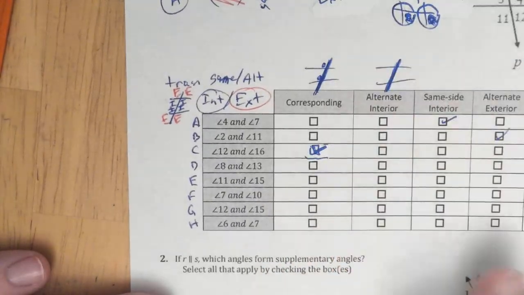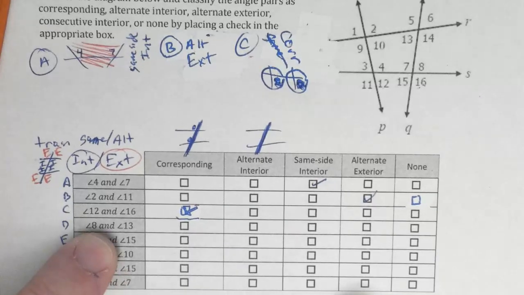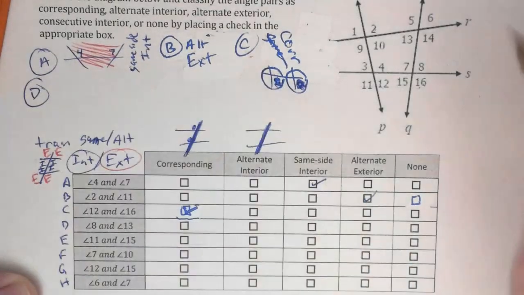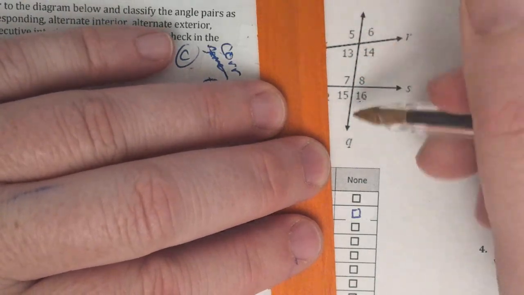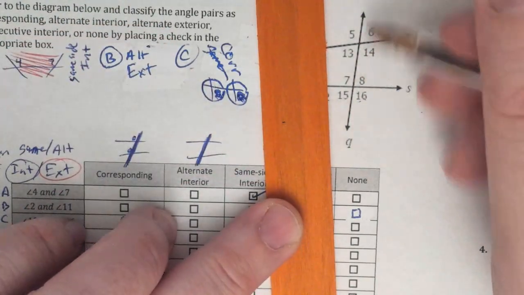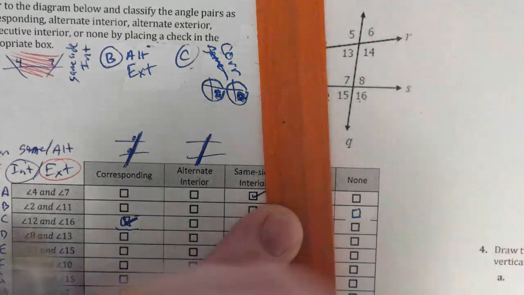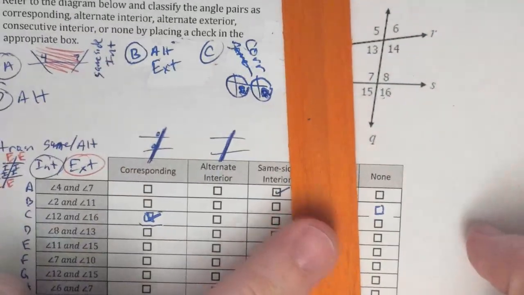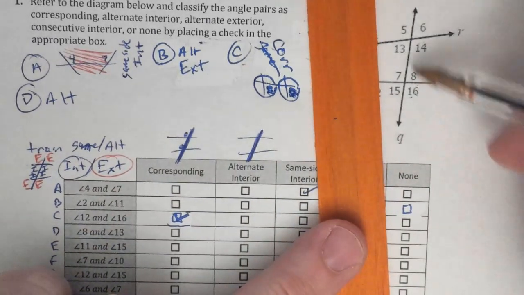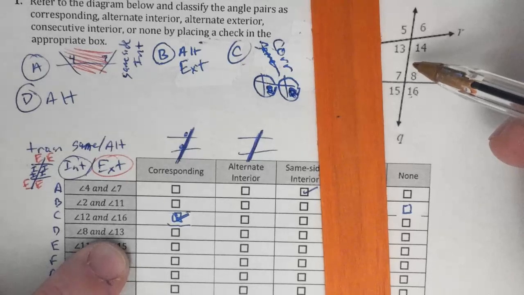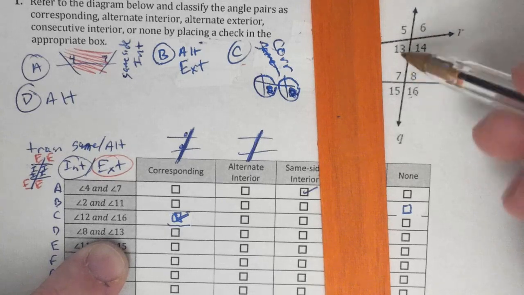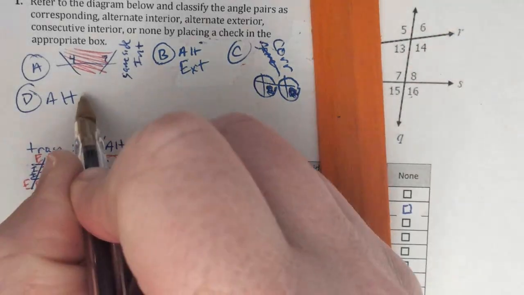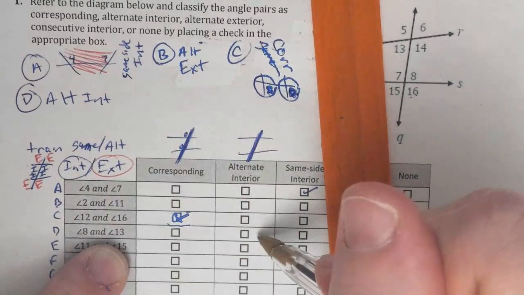All right, next part. We're going to do 8 and 13. So for part D, 8 and 13. Here is 8, here's 13. I cover everything else up. Are they on the same side or alternate? They are on alternate sides. So that's the first word: alternate for D. Then for 8 and 13, they're on alternate sides and they're both inside. Those two lines right there, they're both on the inside. So that is interior. So that's alternate interior.